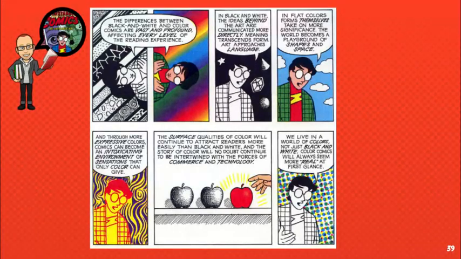The surface qualities of color will continue to attract readers more easily than black and white, and the story of color will no doubt continue to be intertwined with the forces of commerce and technology. We live in a world of colors, not just black and white. Color comics will always seem more quote-unquote real at first glance.